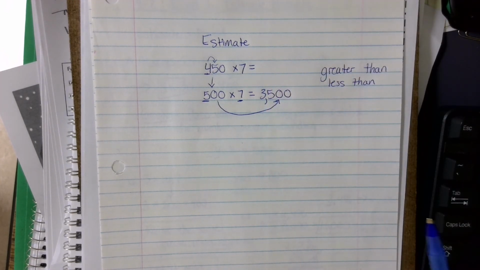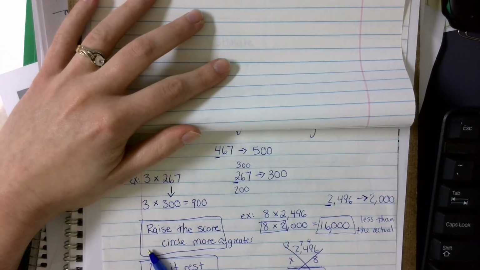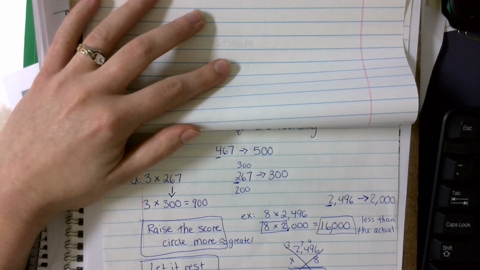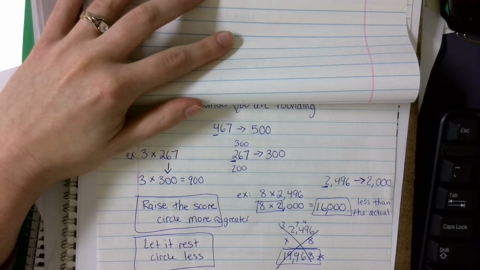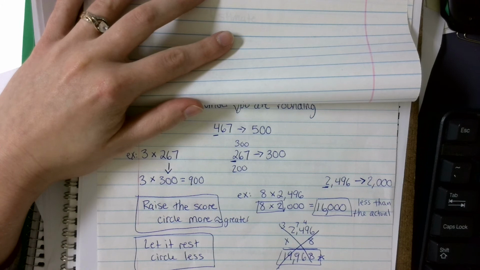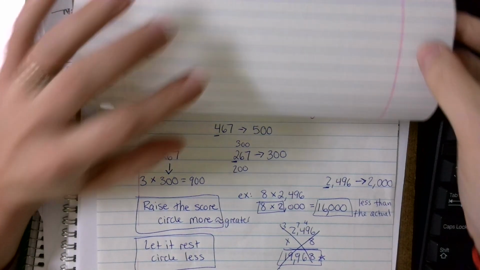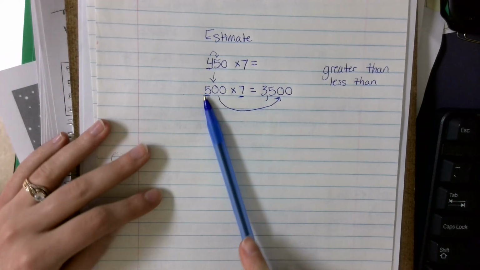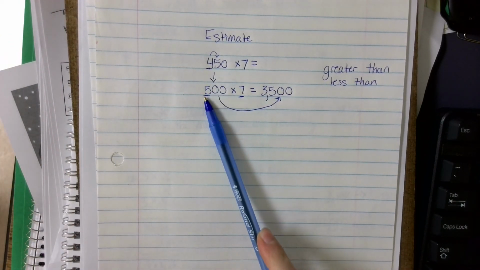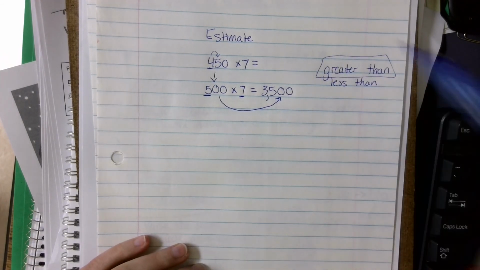So going back, okay, raise the score, I circle more. Let it rest, I would circle less. So in this case, when I solve this problem, I raise the score. So I raise the 4 to a 5. Raise the score, circle more. More means greater. So that is my answer.